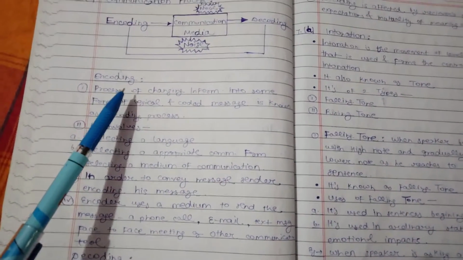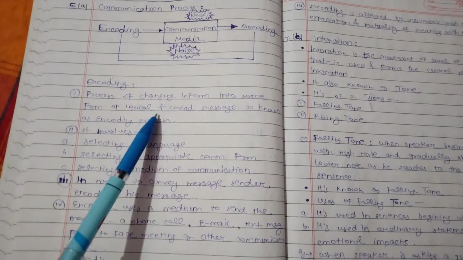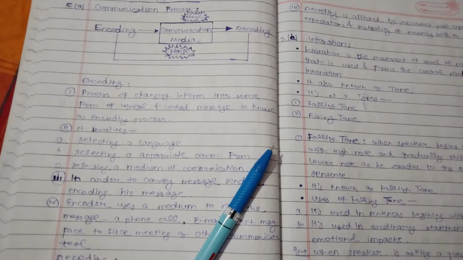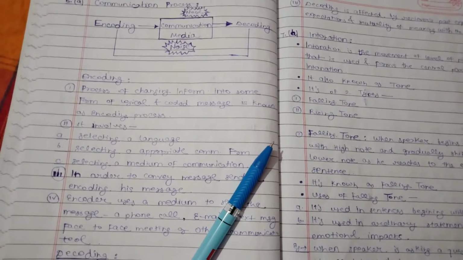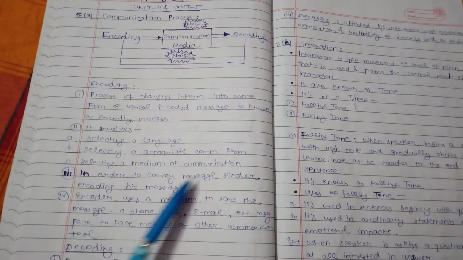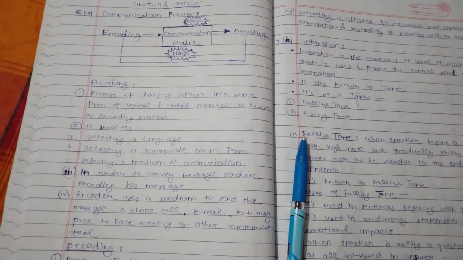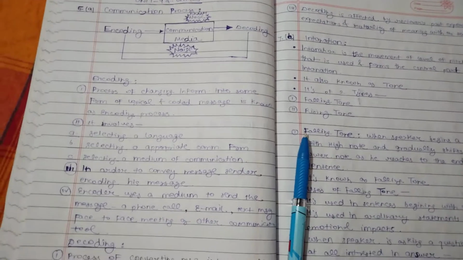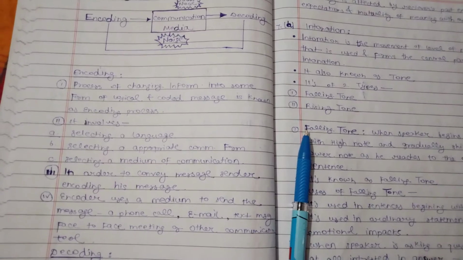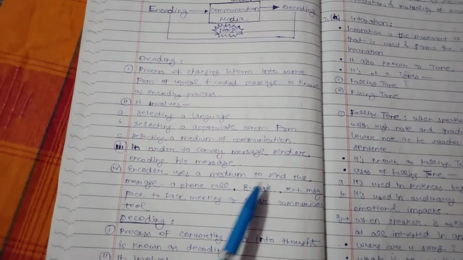First we talk about the encoding process. It is the process of changing information into some form of logical coded message, known as encoding. Encoding the message involves selecting a language, a proper medium of communication, and an appropriate communication form in order to convey the message. Whenever the sender tries to convey his message, he encodes it in the form of some codes, signs, diagrams or anything similar. The encoder uses a medium to send the message.